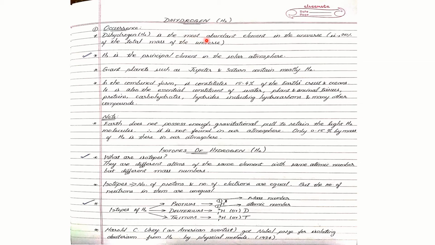Dihydrogen is the most abundant element in the universe. Clear? That is 70% of the total mass of universe is composed of dihydrogen. So which is the most abundant element? Hydrogen is the most abundant element in our universe. It is the principal element in the solar atmosphere that we just saw. Giant planets such as Jupiter and Saturn contain mostly hydrogen. In the combined form, it constitutes 15.4% of the Earth's crust and oceans.